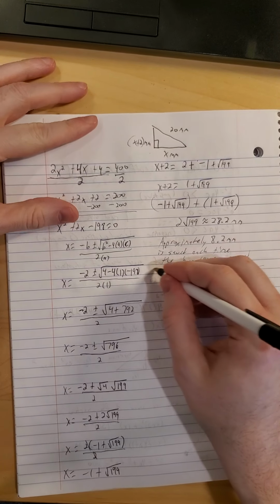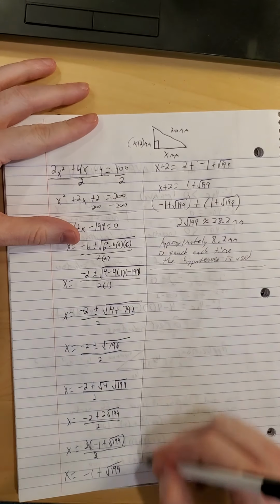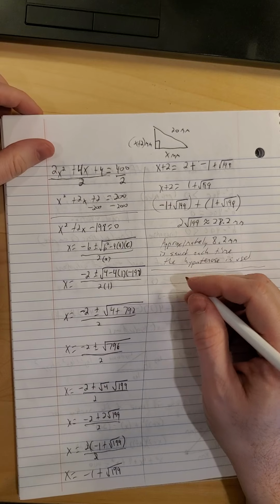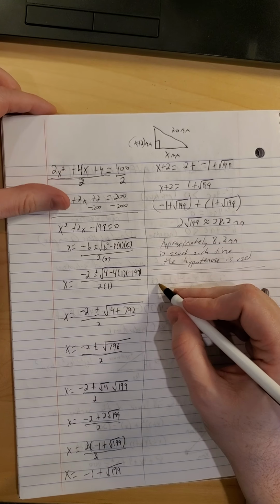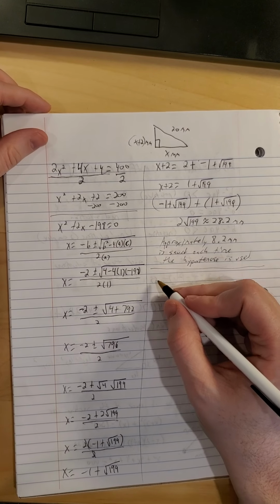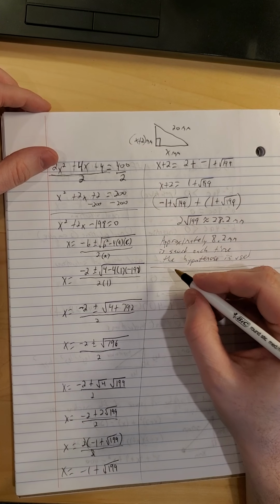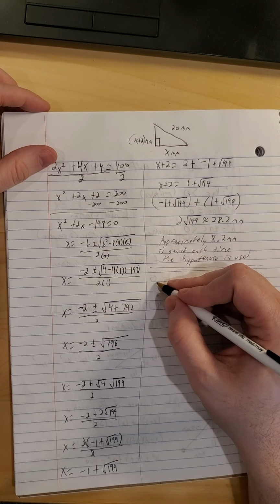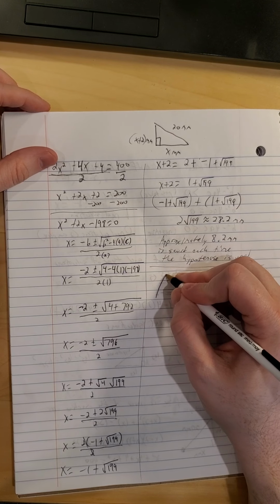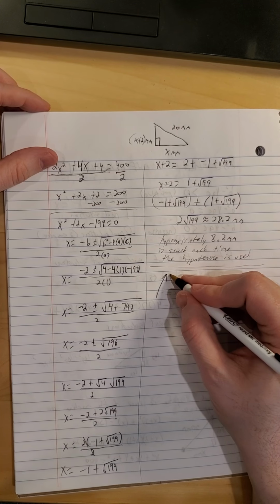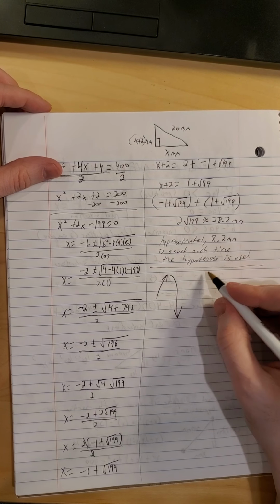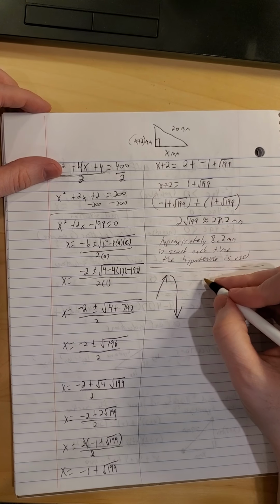Okay, then our other application is, again, going back to gravity. We're going to throw something off of a building. This time we're going to throw it upward. So we throw an object upward. Eventually gravity takes it back downward. And here are the basics of what we know.